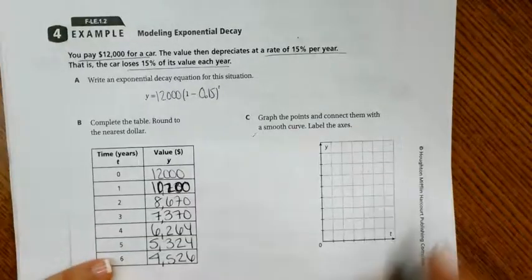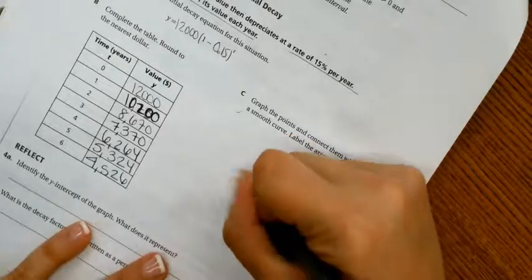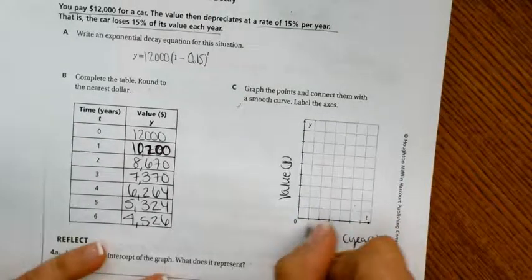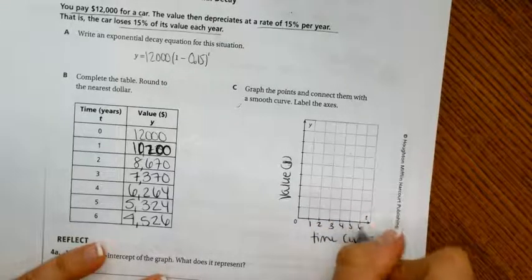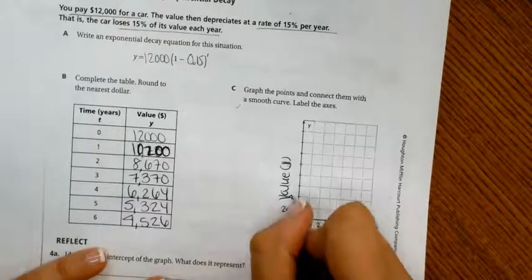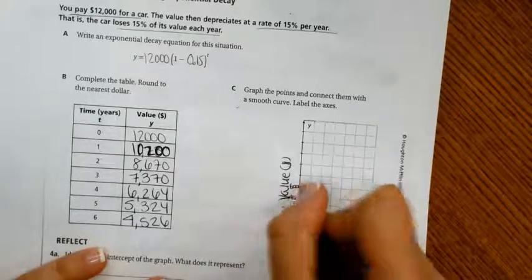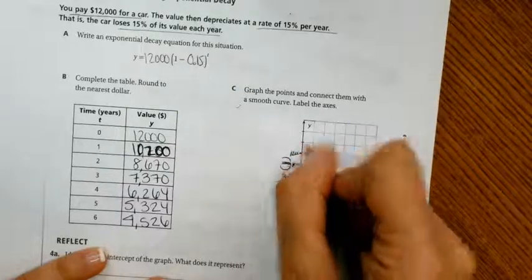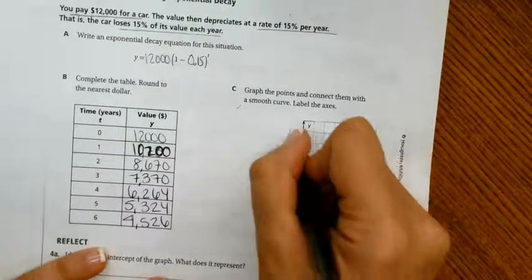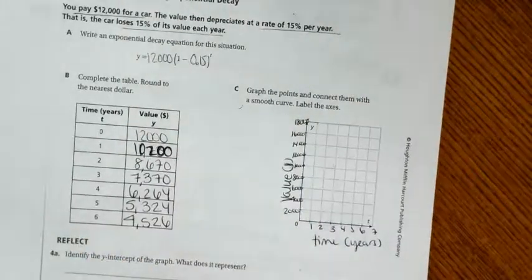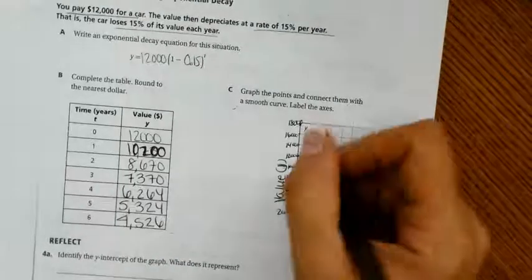Okay, so we need to put our value in money and our time in years. We're going to go with 1, 2, 3, 4, 5, 6, 7 years. And we're going to go by 2,000. So let's go 2,000, 4,000, 6,000, 8,000, 10,000, 12,000, 14,000, 16,000, 18,000. All right. So we know that we bought it for 12 grand.